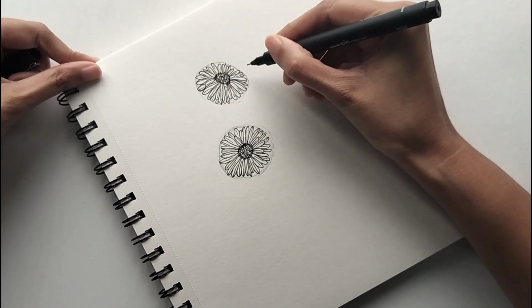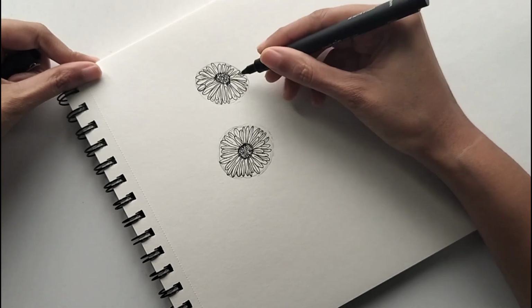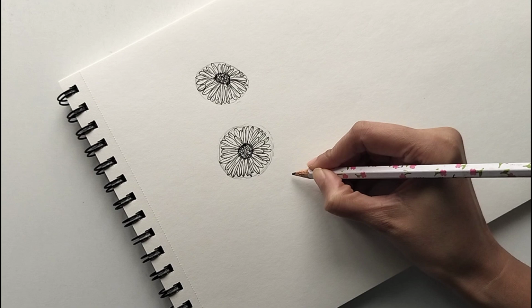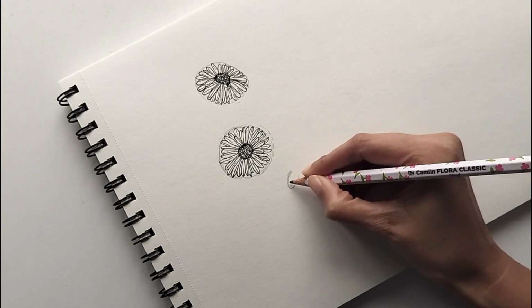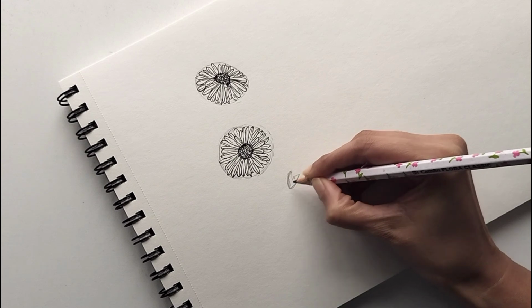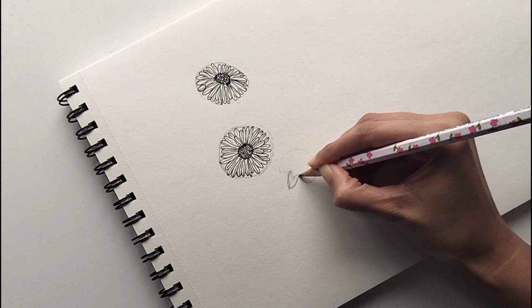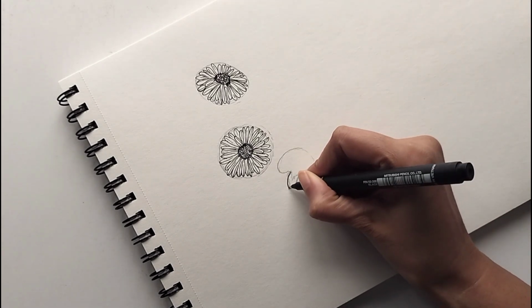And likewise, you can have different perspectives of these kinds of flowers. Now let's do one more. This one is a little different perspective. In this one we are seeing the base of the flower. So you can create a U shape, creating a base of the flower, and then create a round shape like this. First try to do the base.